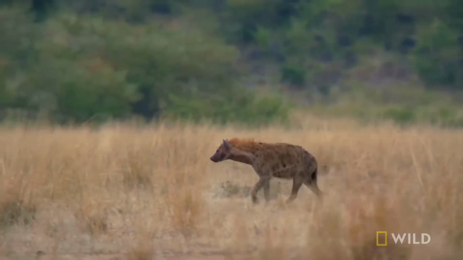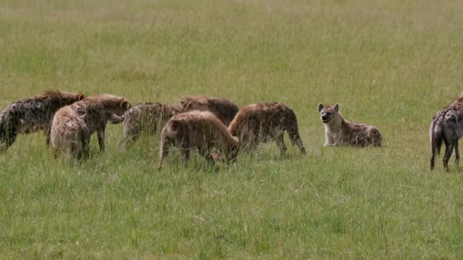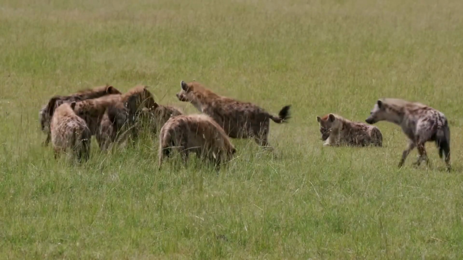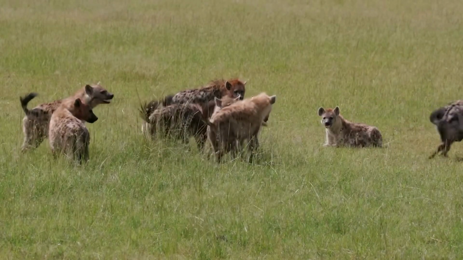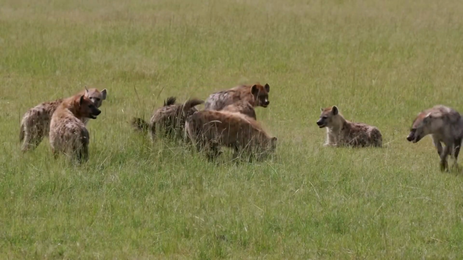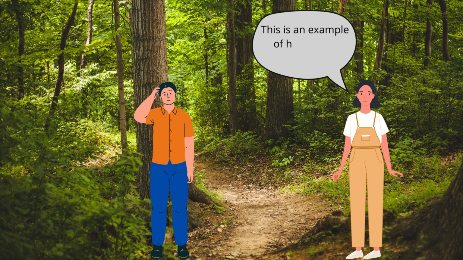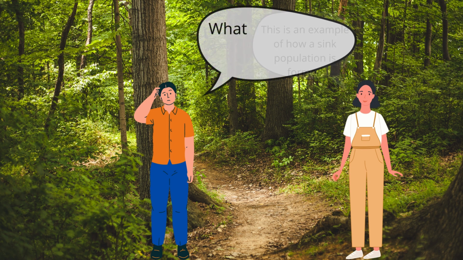How could you have known? You're just a lioness, wanting to raise her cubs in peace. Some cubs can escape the hungry hyenas, and the lioness might also survive, but the conditions in this area are not ideal. This is one example of how a sink population is formed. What exactly are sinks and sources in population ecology?